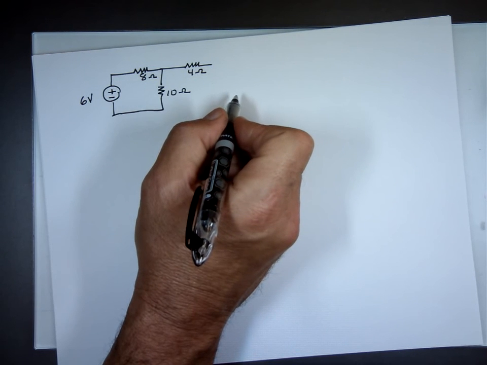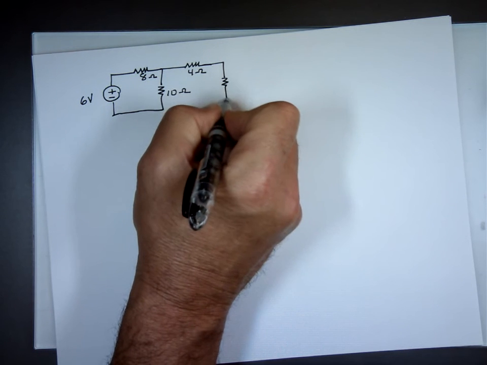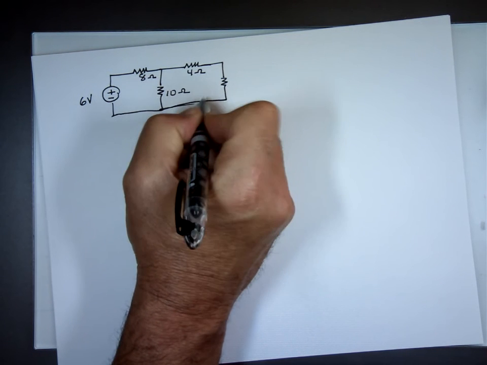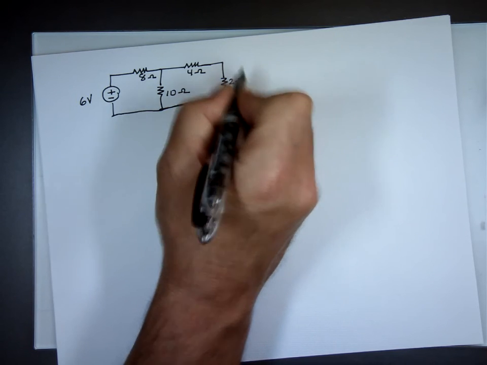And 2 ohms. And finally here we have a current source.